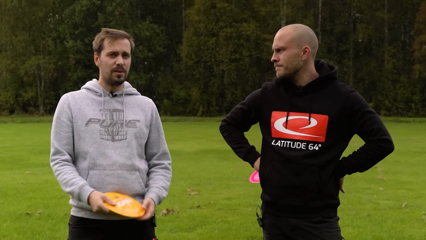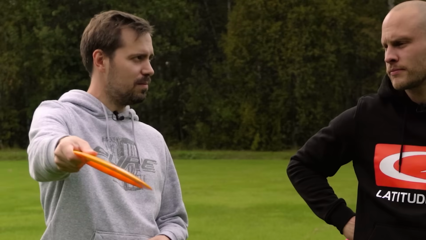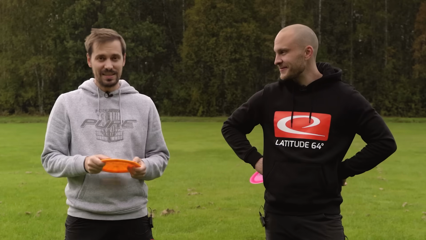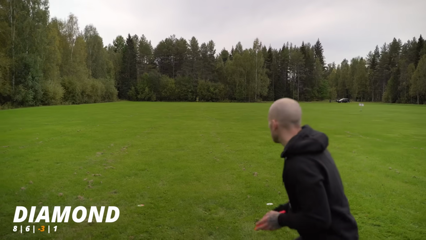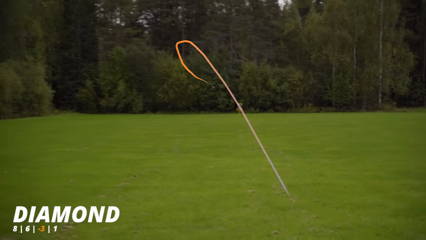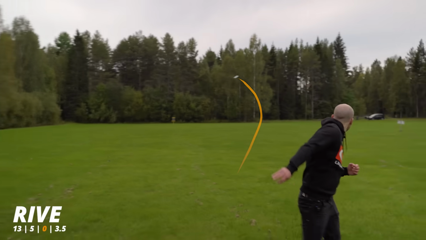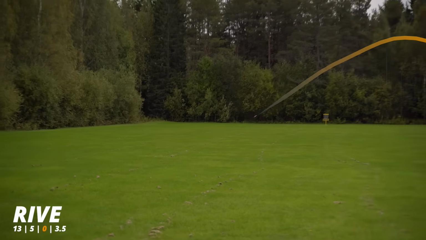There's two components of making the hyzer flip. The first one is really easy. Throw it on a hyzer angle, this way. Easy, right? In theory. The second one is finding the right disc for you. If it's too understable, then it's gonna turn over. It's not gonna be flat, it's gonna keep turning this way. And if it's too overstable, it's just gonna ride that to the left. Finding the right disc is the most important part of it.